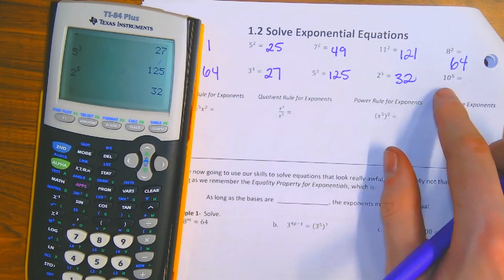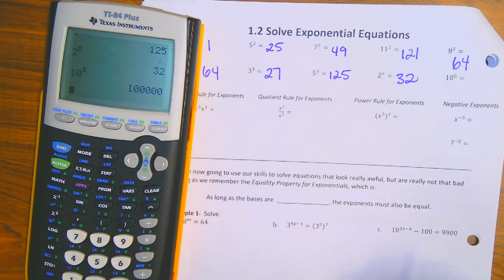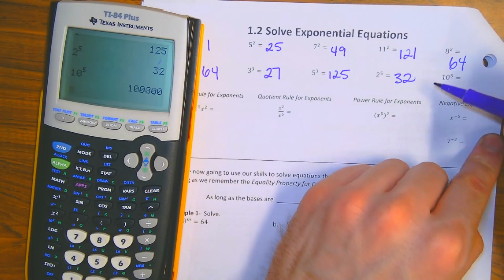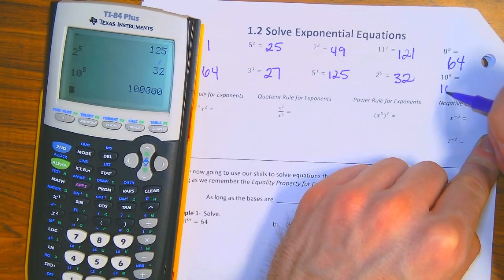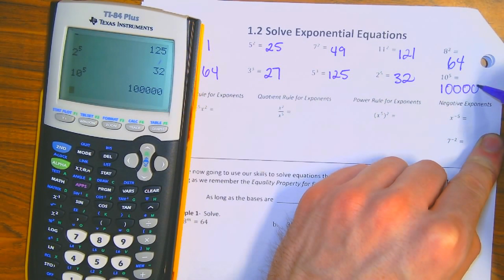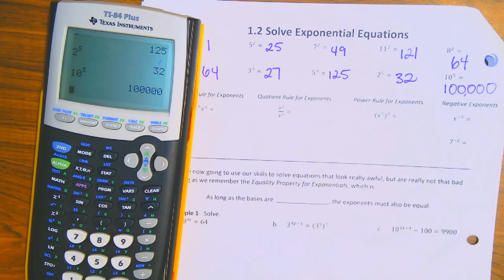Then we want to go over here and do 10 to the fifth, which is 10 right there, to the 5. Press enter, and we're going to get a big number this time. 1 followed by 5 zeros. Right there, 100,000. You can put a comma there so you can see it a little better. That's what it should look like.